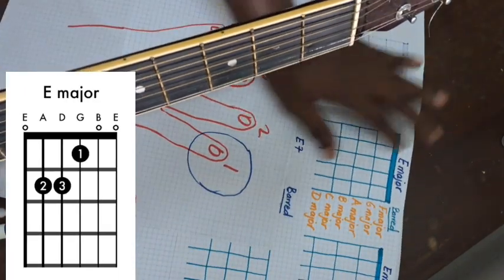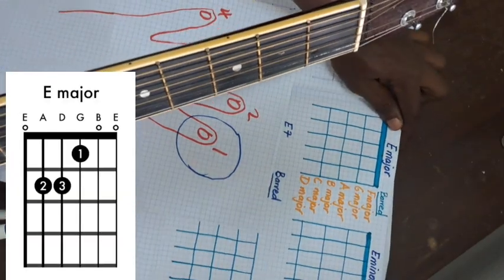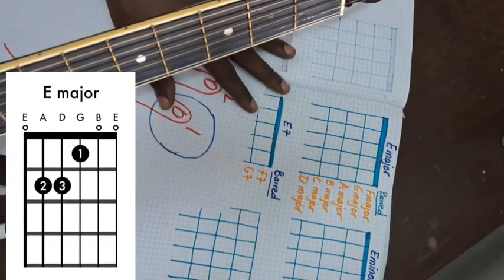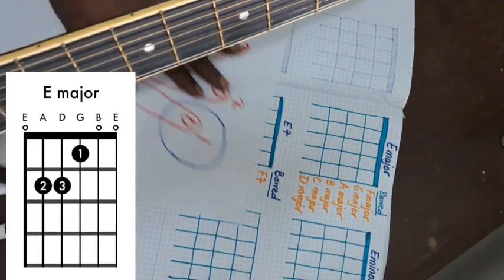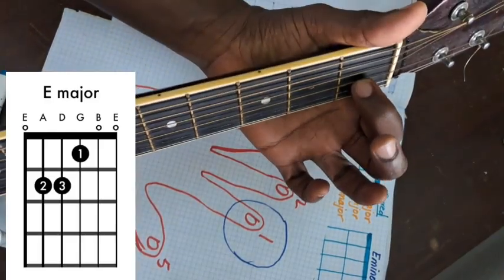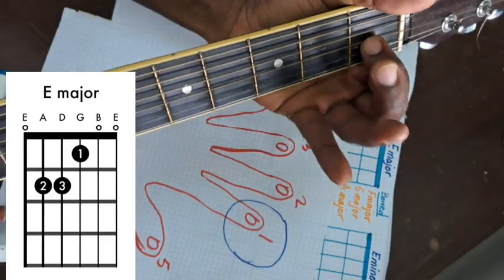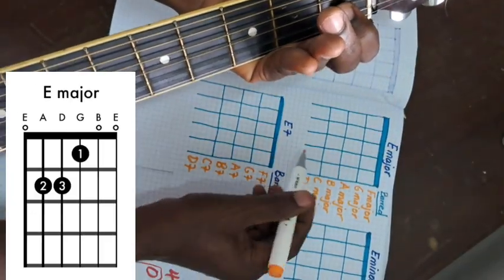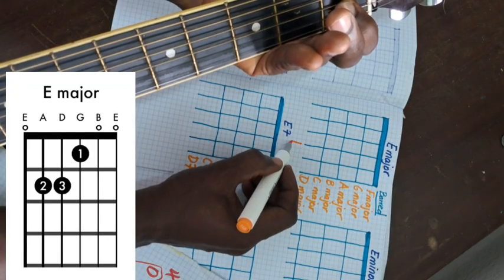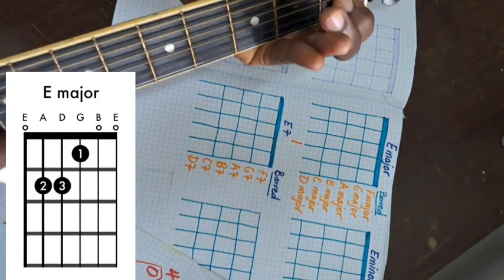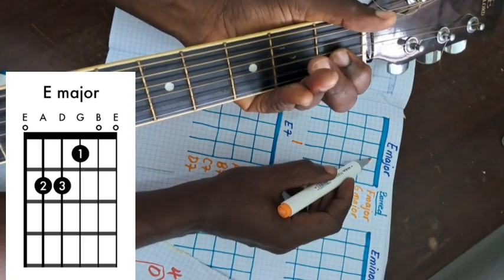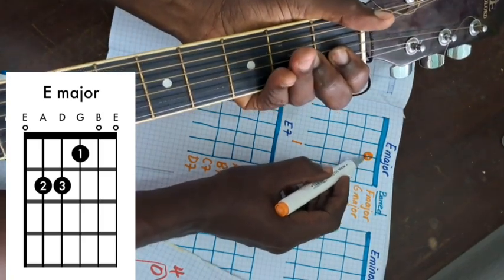Now, in order to fill in this key of E major, we have our finger 1 here. So this becomes our finger 1, and it is here on the 3rd string.